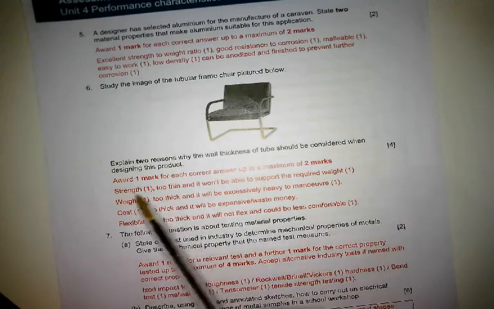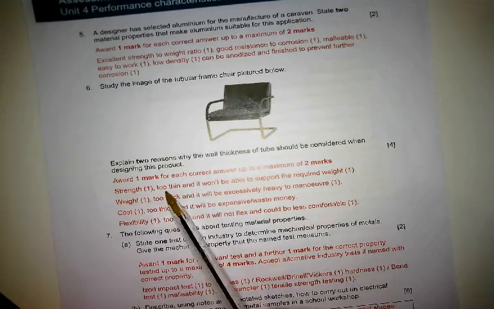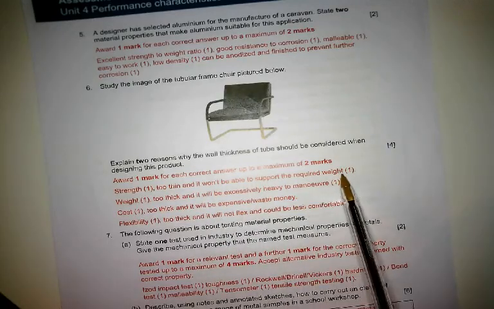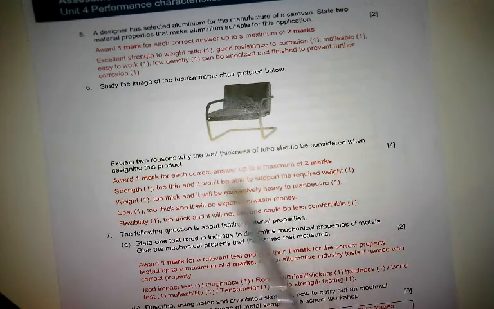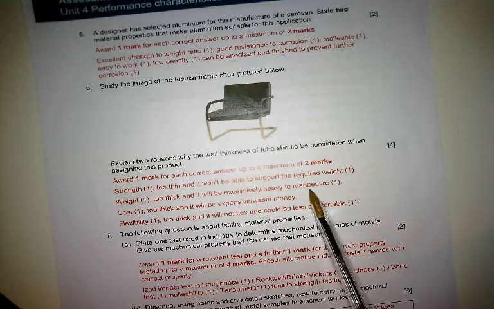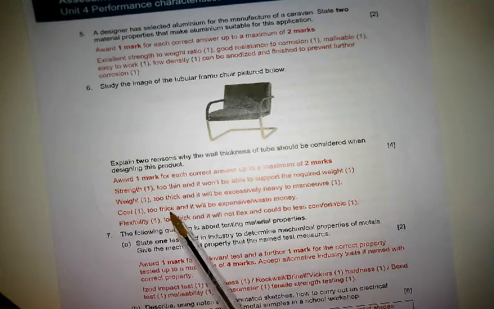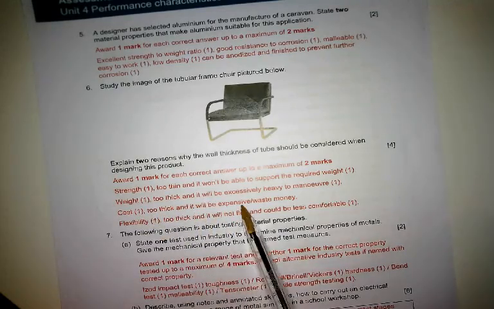So the strength. We're going to consider the strength of it. Too thin and it won't be able to support the required weight. So we're justifying it with what we're saying. Weight. If you make it too thick, it's going to add weight. It will be excessively heavy to manoeuvre, so moving it around, lifting it, etc. Cost. If it's too thick, there's more material there. It will be expensive and it'll be a waste of money. Okay, there's no need for that.